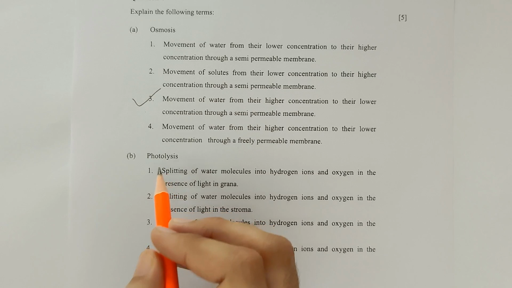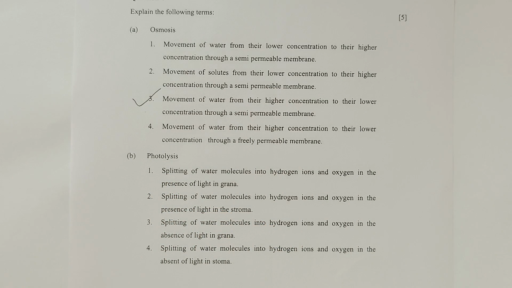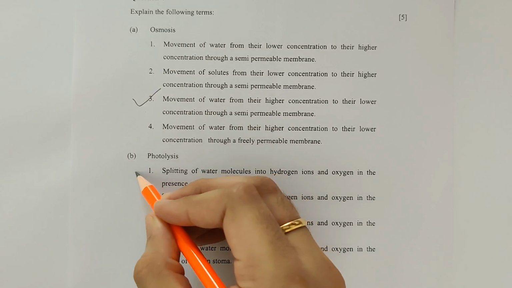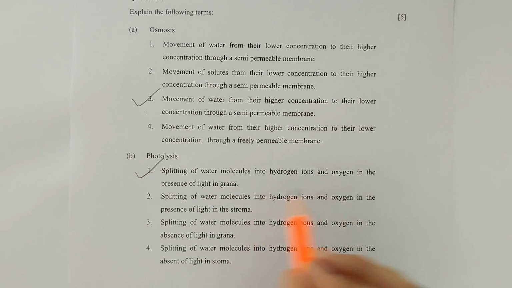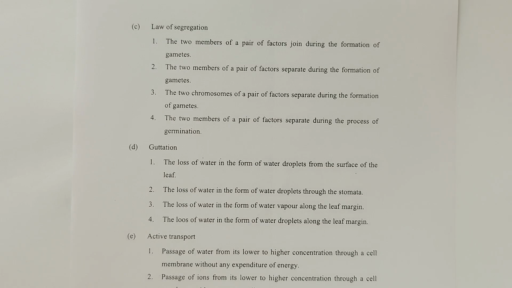Photolysis. Now, what is photolysis? Photolysis is the splitting of water molecules in the light reaction. Hence, option 1, splitting of water molecules into hydrogen ions and oxygen in the presence of light in grana, will be correct. So as you can see, learning and understanding all the definitions is very, very important. So do that.